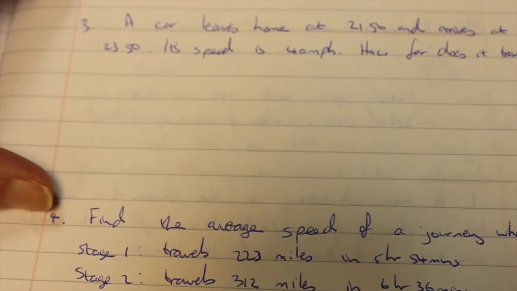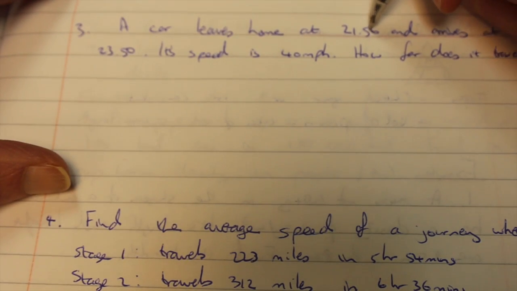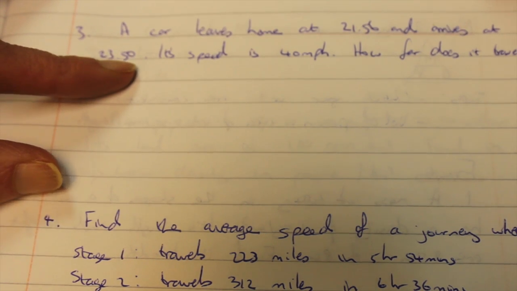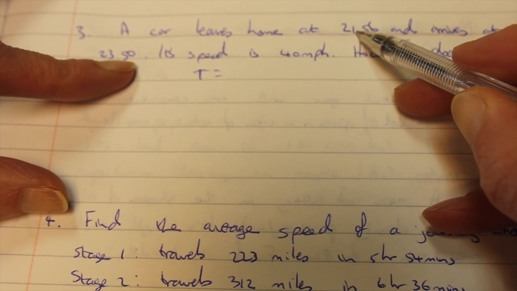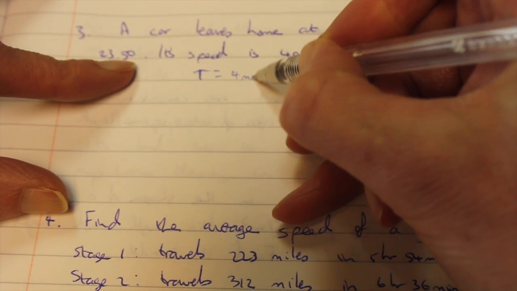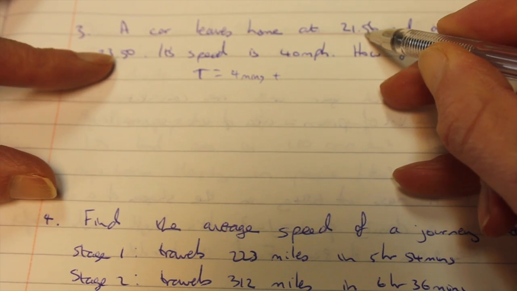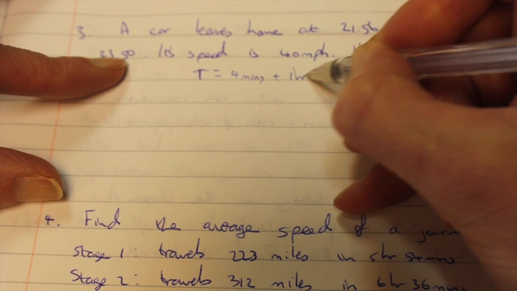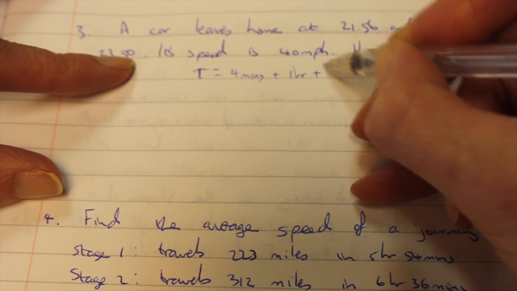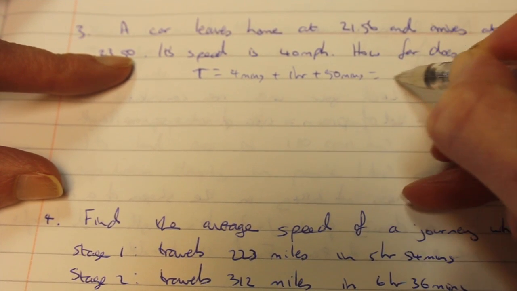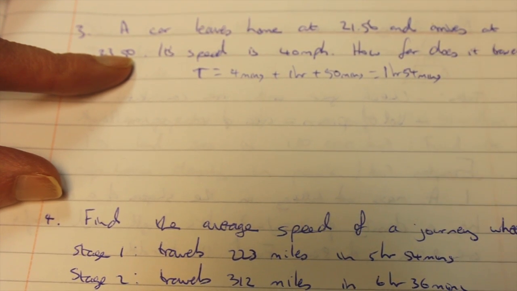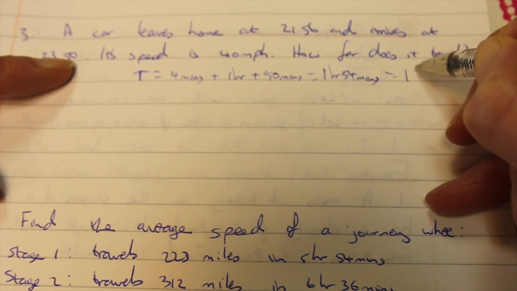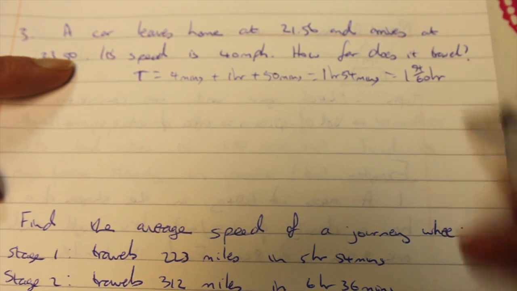Number 3. A car leaves home at 21:56 and arrives at 23:50. So let's work out the time. 4 minutes brings you up to 22. So you've got 4 minutes. From 2200 hours to 23:50, you've got a full hour. And you've got an extra 50 minutes. So altogether your time is 1 hour and 54 minutes. Okay, put that into hours, so it's 1 hour and 54 over 60 of an hour.